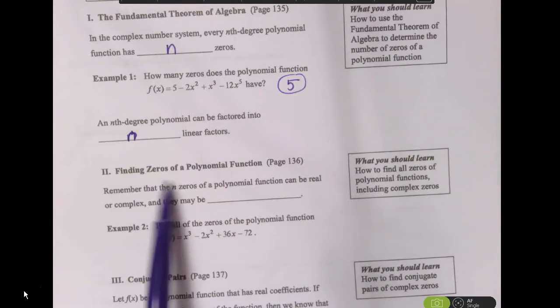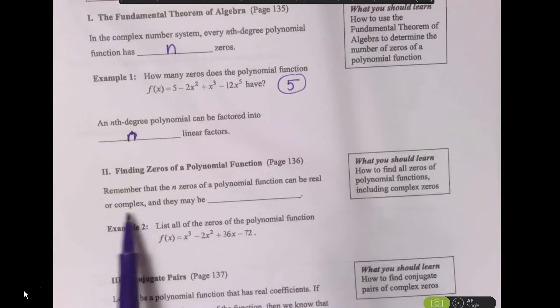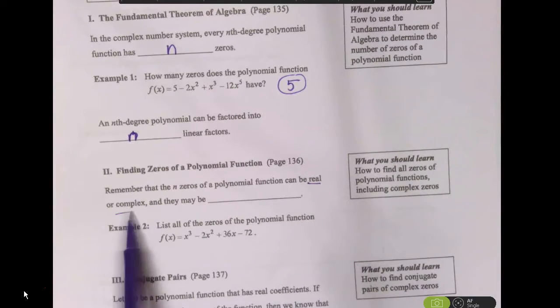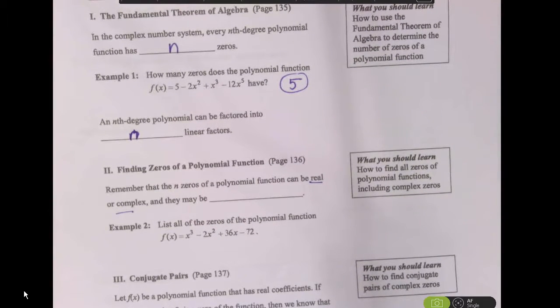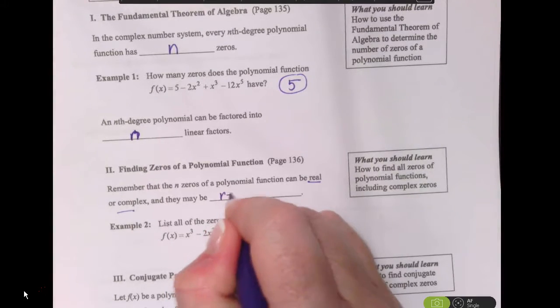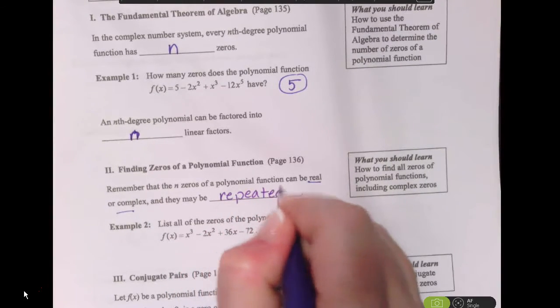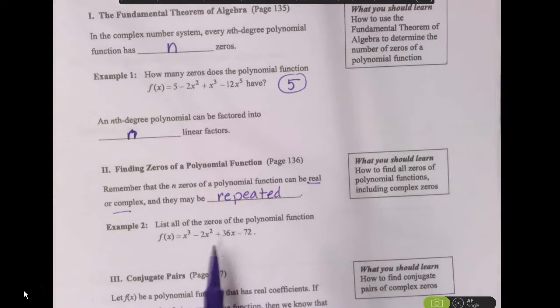So in section 2, finding zeros of a polynomial function, remember that the n zeros of a polynomial function can be real or complex, and they may be repeated. I was thinking of multiplicity, but I couldn't figure out how to fit that in the blank. So if we have a multiplicity of more than 1, then we just need to count those towards our total number of factors. So we want to list all the zeros of this polynomial function.